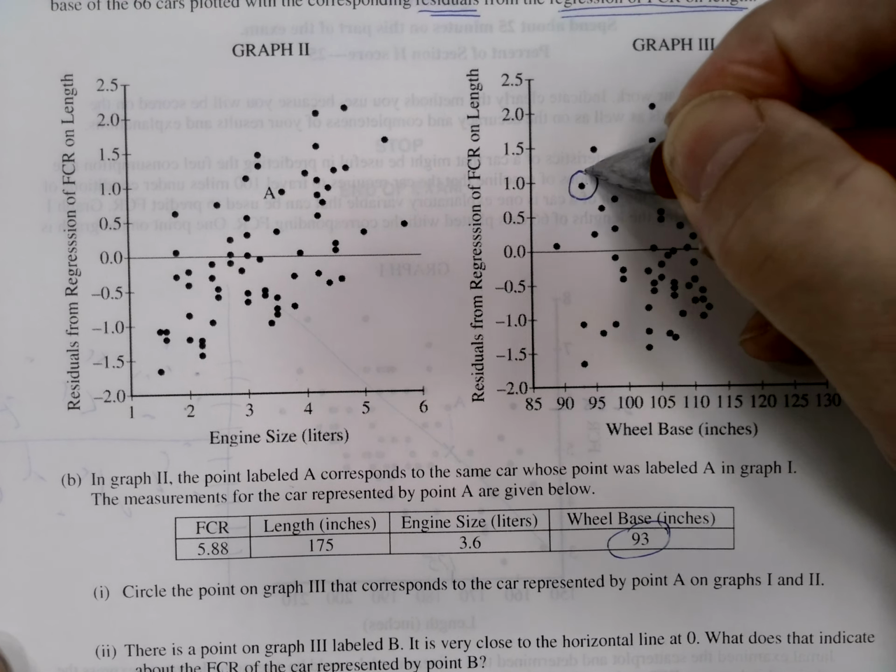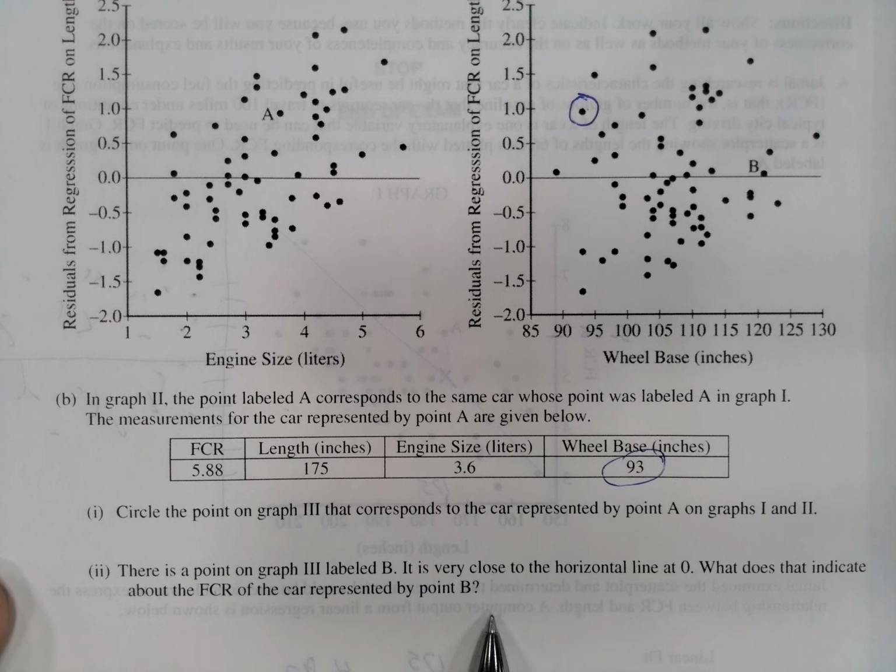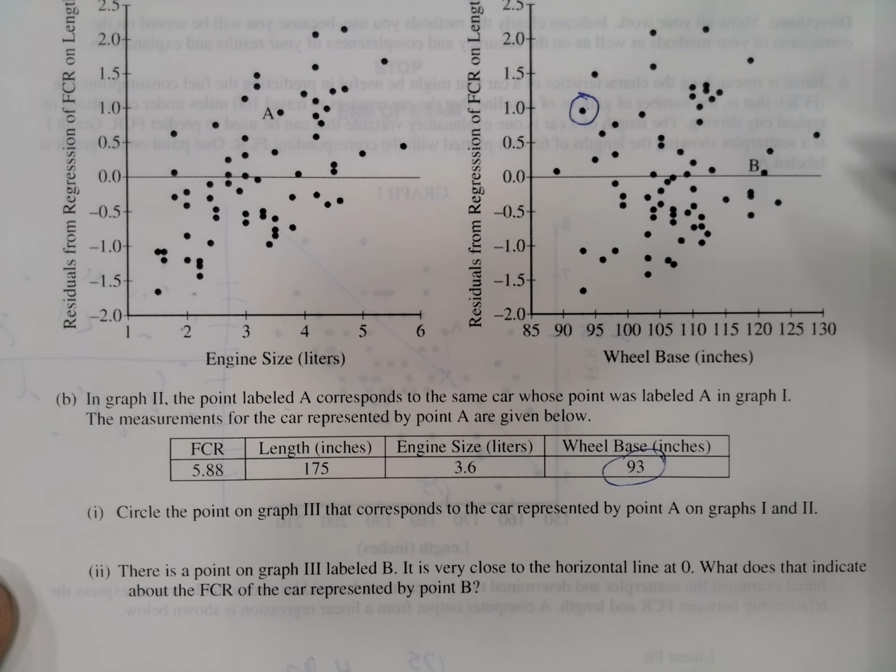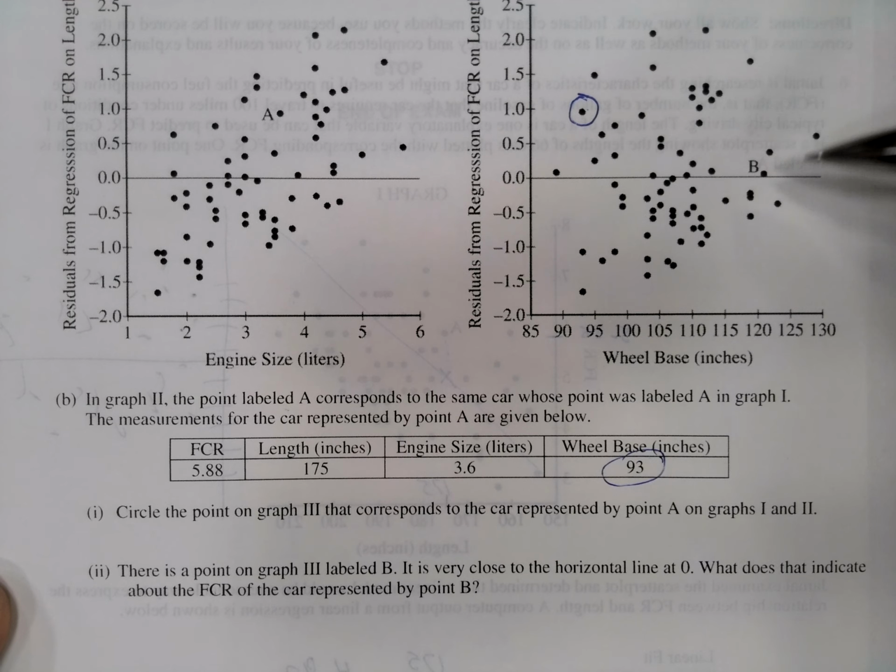There is a point on the graph 3 labeled B, so I see that there. It is very close to the horizontal line 0. What does that indicate about the FCR of the car represented by point B? Okay, so just like any other residual plot or any other graph, if I am close to that line there, right, close to that residual line, that means my predicted, which was on the regression line, and my actual were very, very close. So that's all you want to mention. It's nothing new. It's just that you have to word it in the right way.